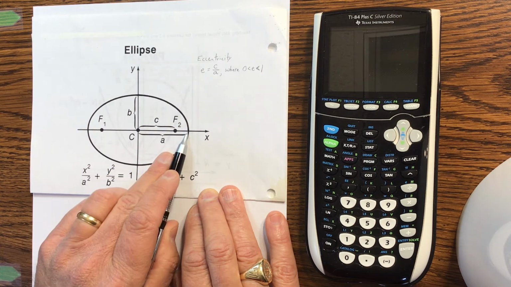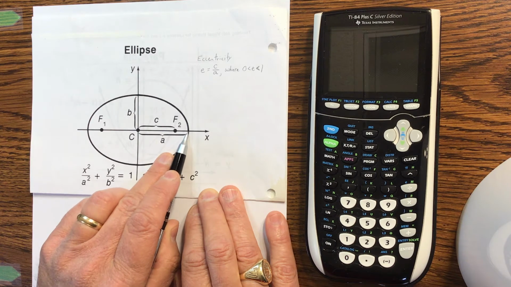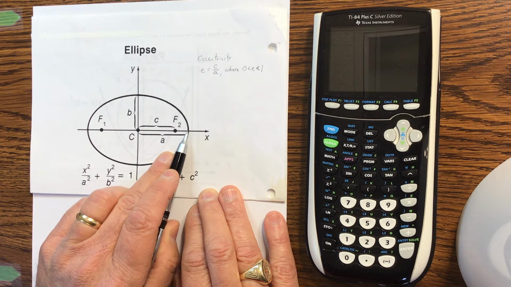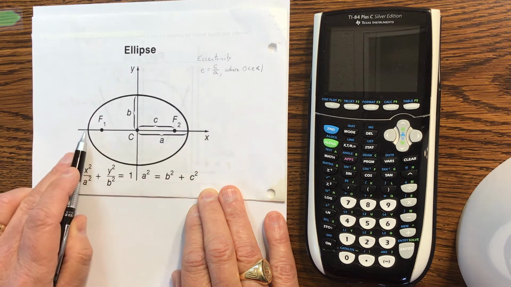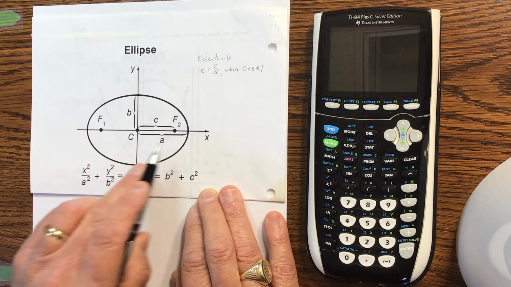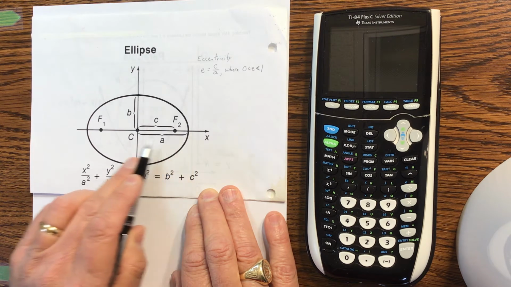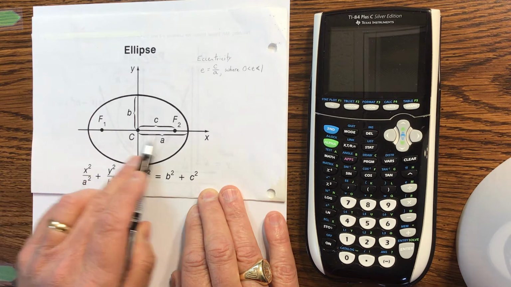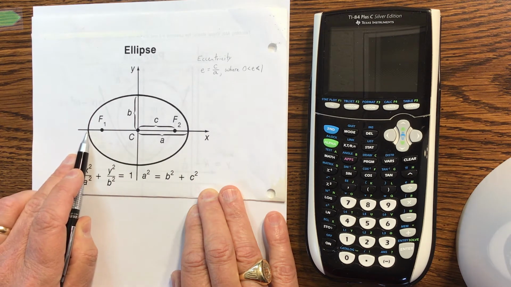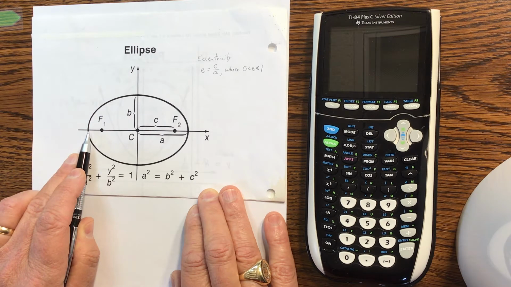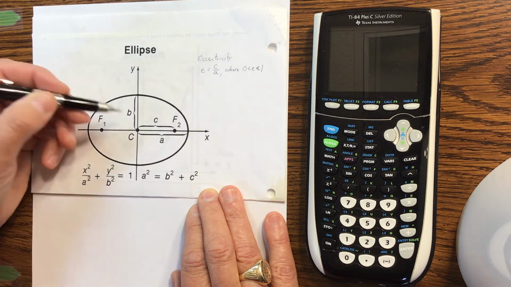This is the endpoint of one side of the ellipse, and then the other side is the other one. From one endpoint to the other endpoint along the major axis is going to be your length of 2a. I think you'll see it when we get into it. And then here's b.